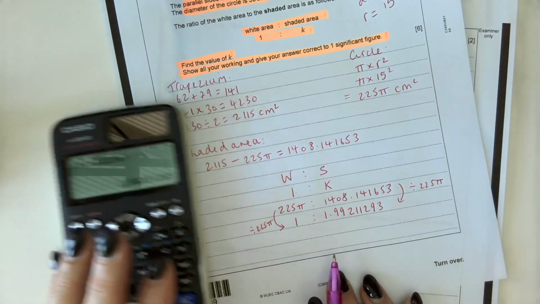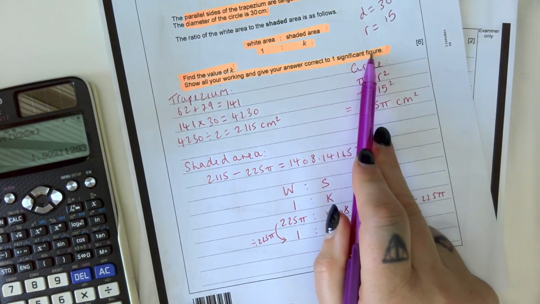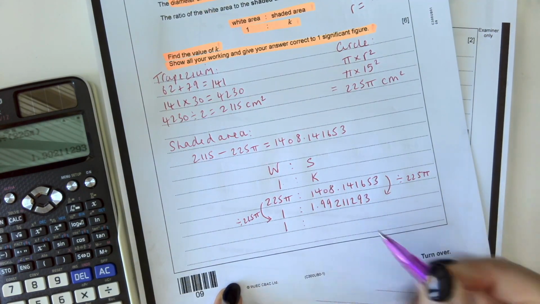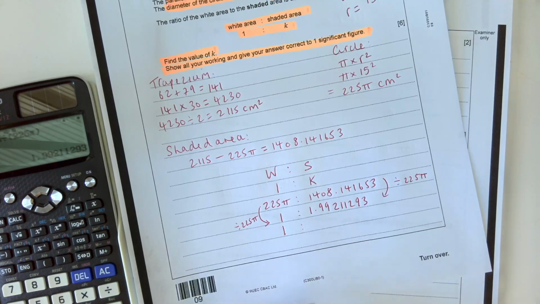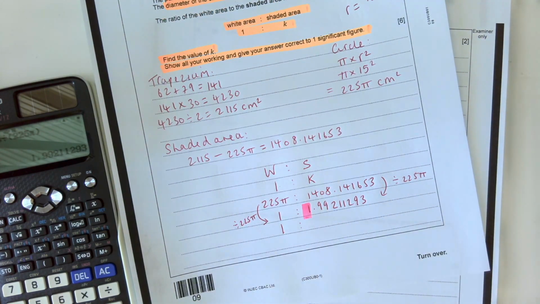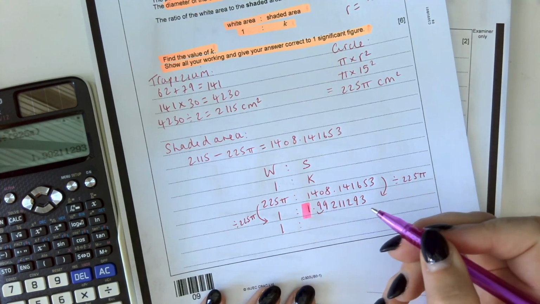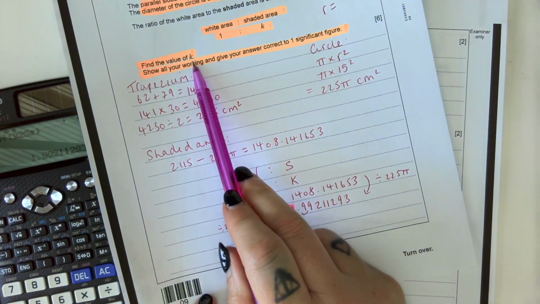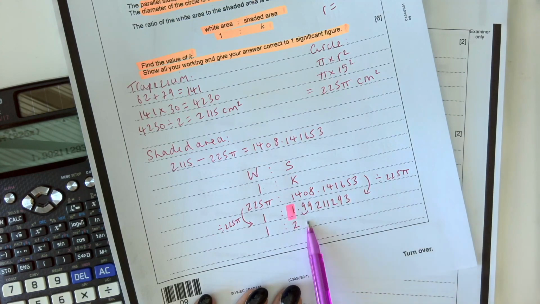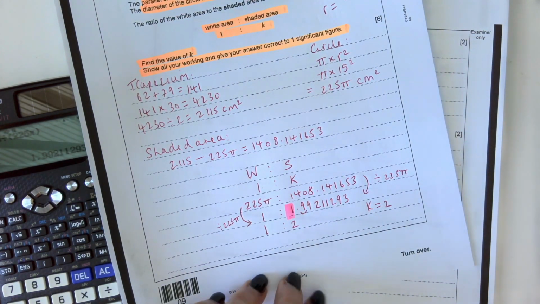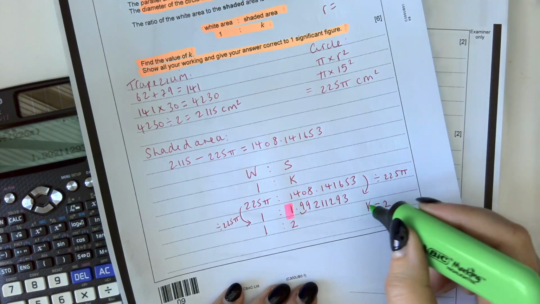1.99211293. Now it asks us to give our answer correct to one significant figure. So that's 1 to the ratio of one significant figure here, guys. So the 1 in the units or the ones column is our first significant figure. The 9 next to it is 5 or above, so that's going to move up to 2. The question asks us to find the value of K. This side of the ratio is K, so K is equal to 2 to one significant figure.